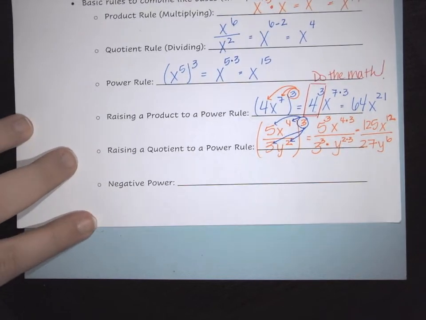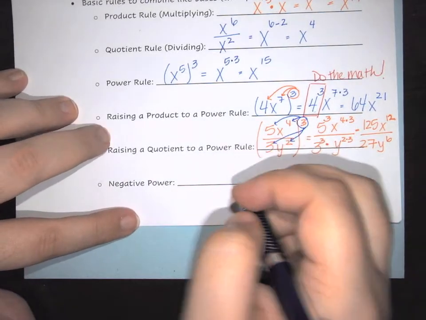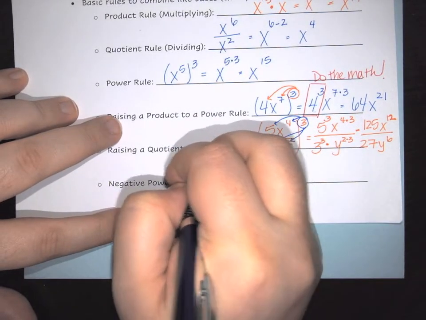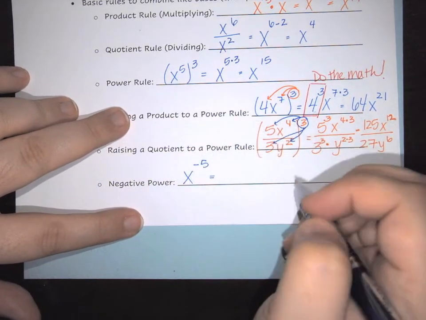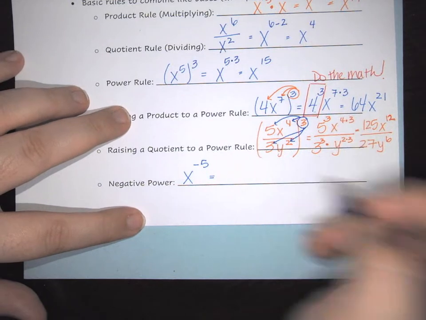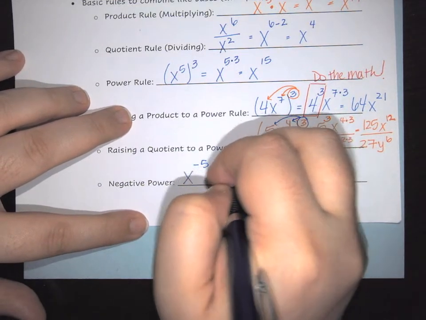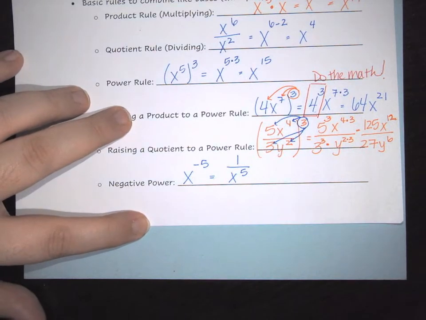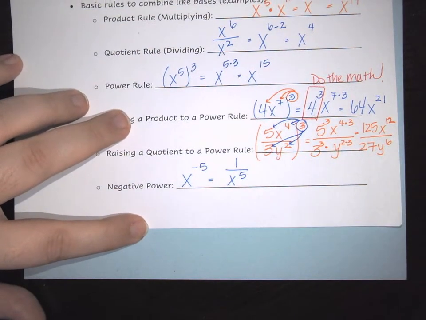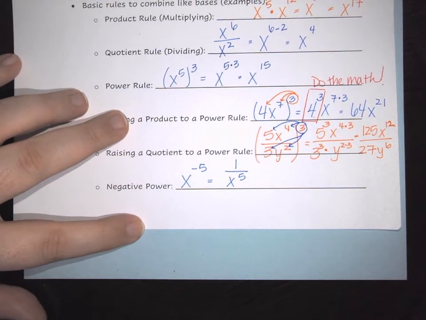Now the very last one is your negative power. So for example, let's say I had x to the negative 5th. So we're going to use the flip it idea. So we're going to flip the reciprocal, which makes it 1 over x to the 5th. And now in this case there would be nothing else to do. My sign has changed to positive, and so I'm good to go.